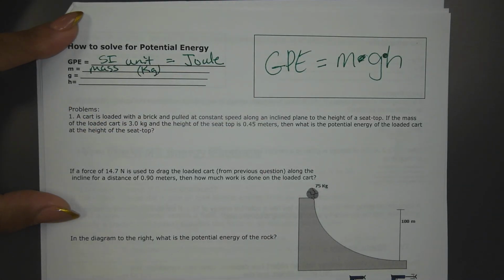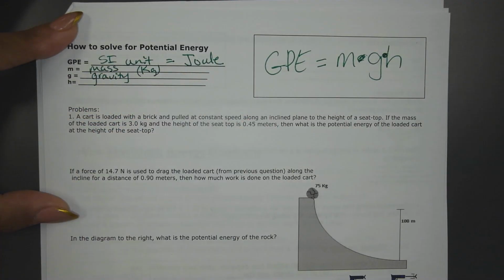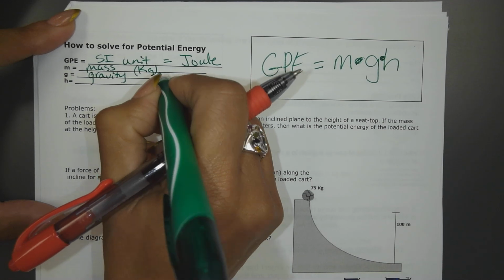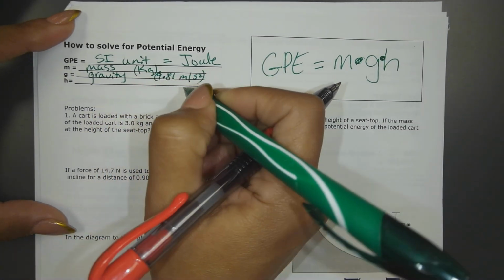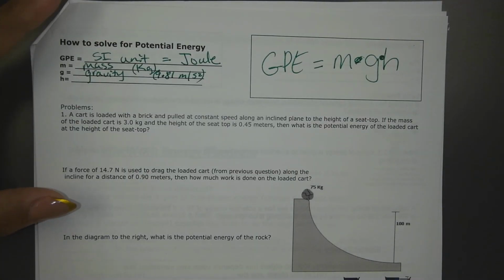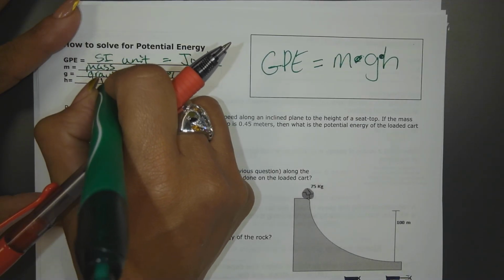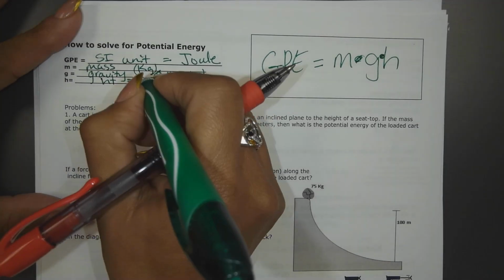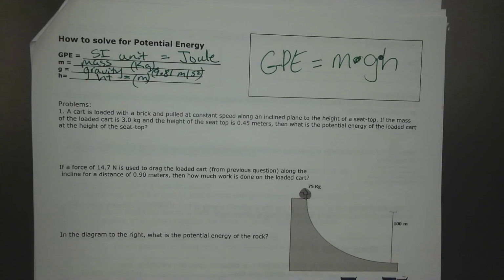G is gravity, which has a constant number, 9.81 meters per second squared. And then H or HT, depending on how it's written, is its height. So I'm just going to write HT. Height is a distance, which needs to be in meters. If it's not, you need to convert it.